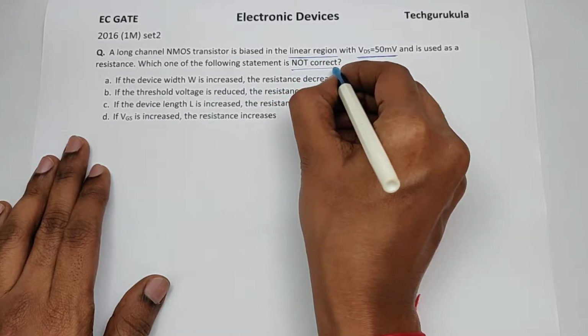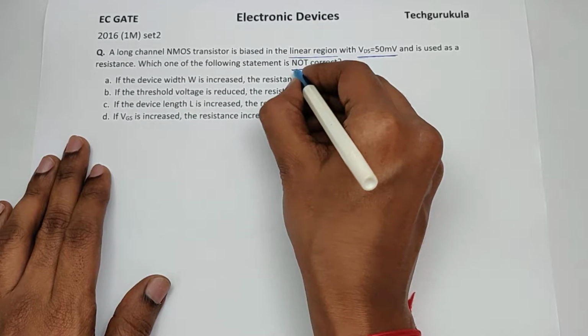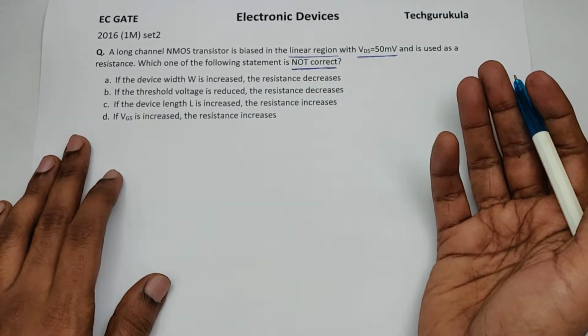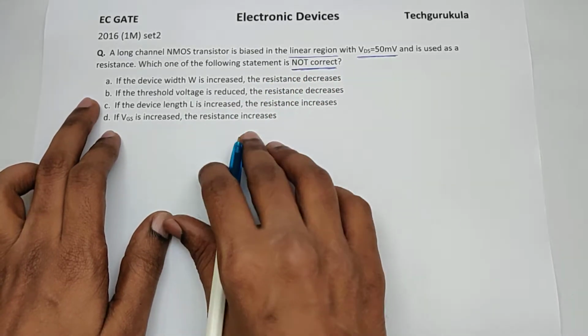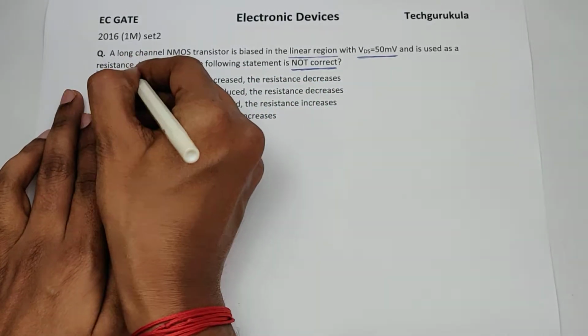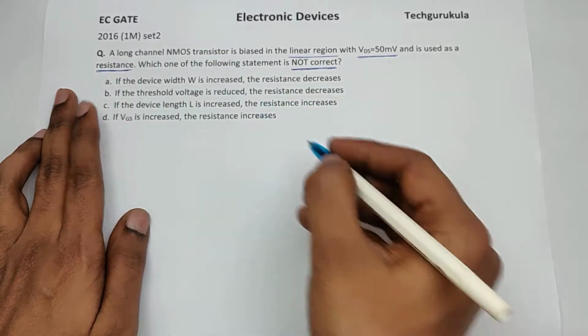Have to be very careful when the question asks which of them is not correct, which means at least 3 of them will be correct, which means we should be knowing 3 of them to be correct, or at least 1 to be wrong, right? So in order to find this, what is the resistance? Let's find what this resistance is in the linear region.